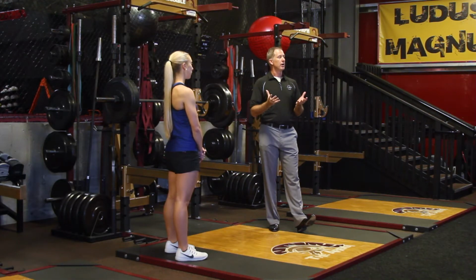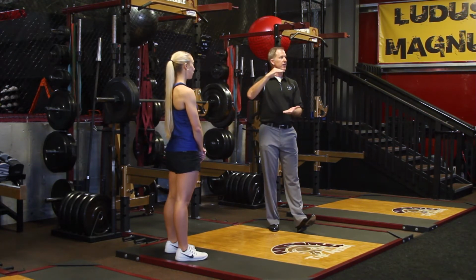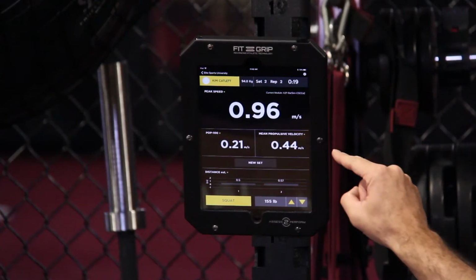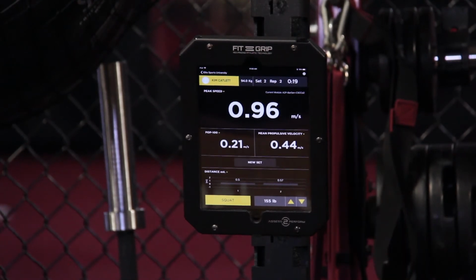And what we mean by that is if you're doing just a regular squat, meaning it's not a ballistic movement, you're not jumping, there's going to be a phase where you decelerate. We're really not so interested in looking at that decelerative phase. We want to look at that propulsive phase. So mean propulsive velocity cuts that decelerative phase out.